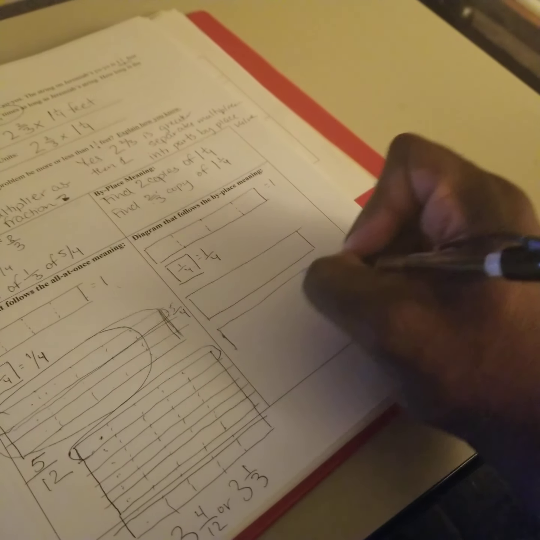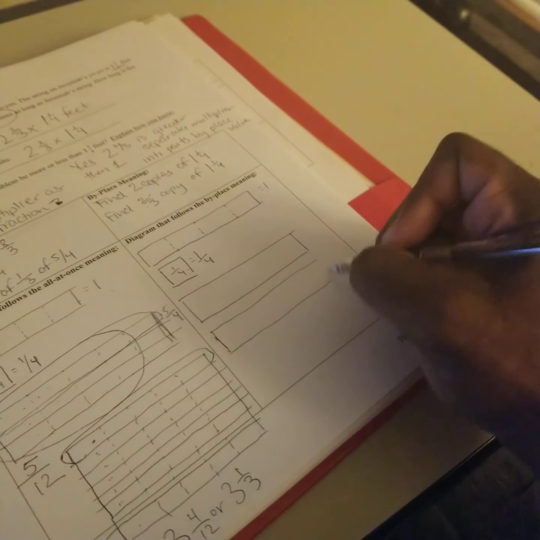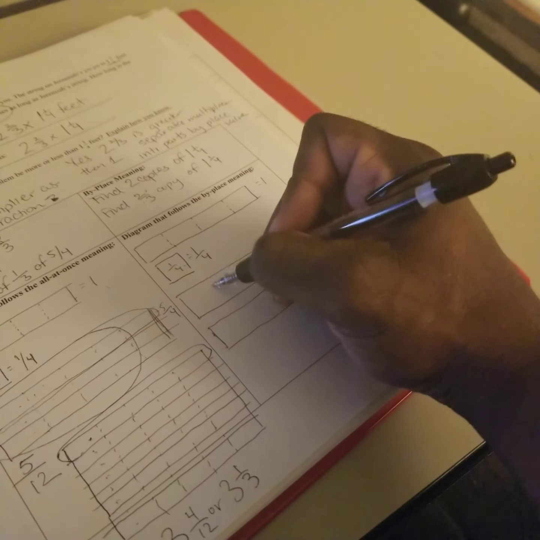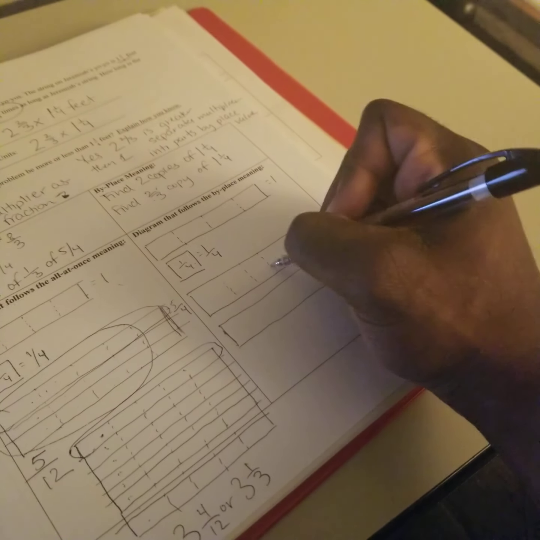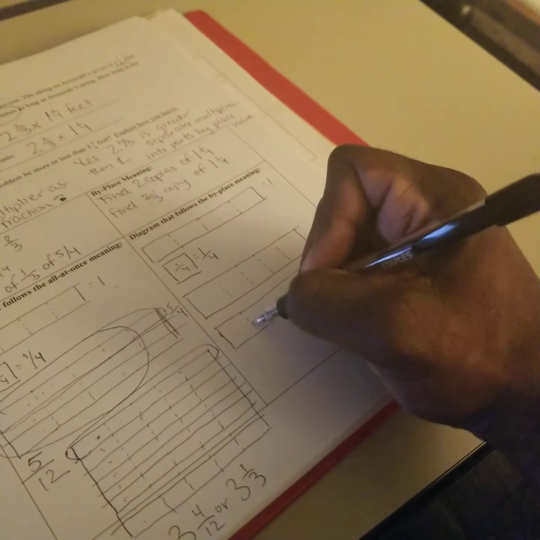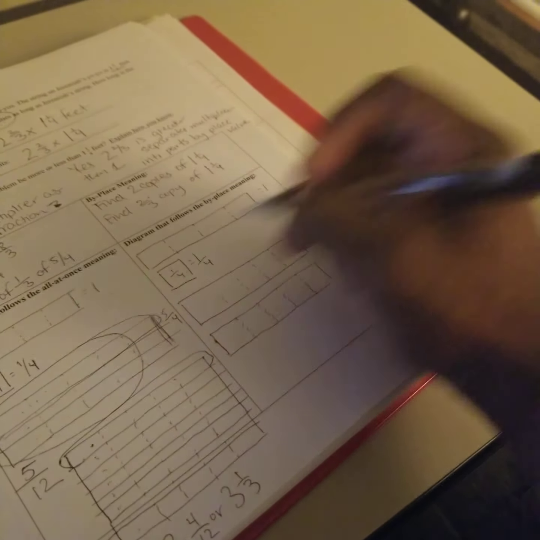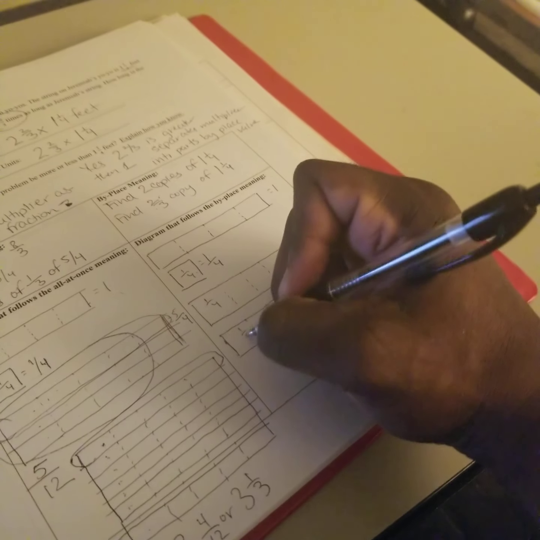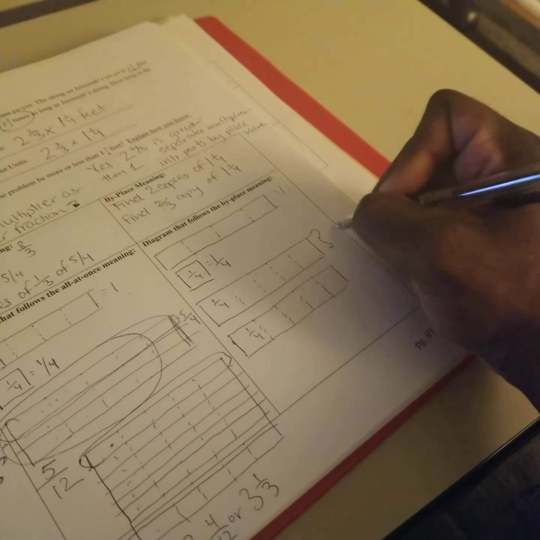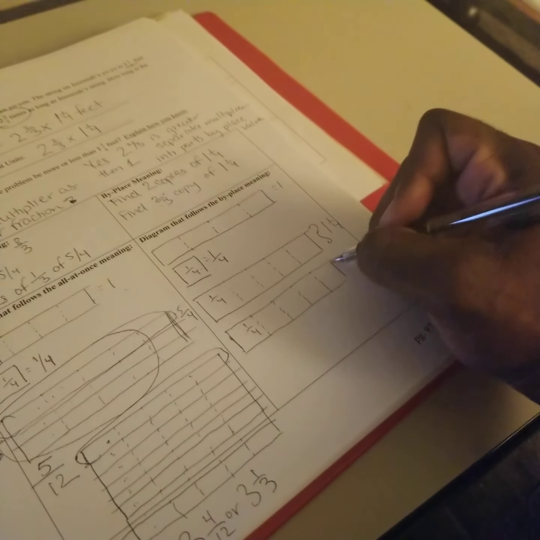But remember, I need 2 copies of that. Okay, each of these is a 1/4. So I have 2 copies of 1 and 1/4 so far.